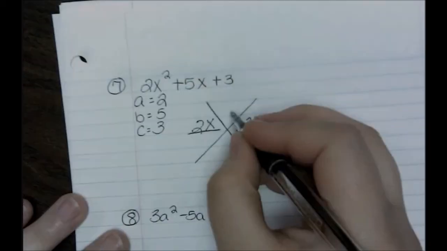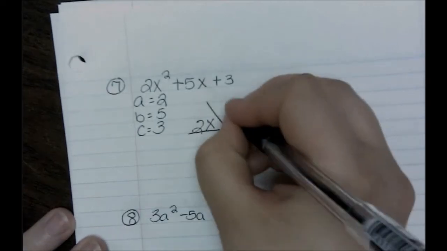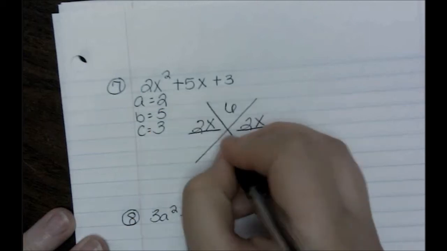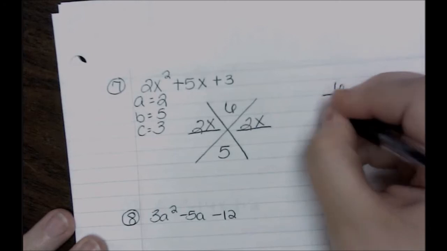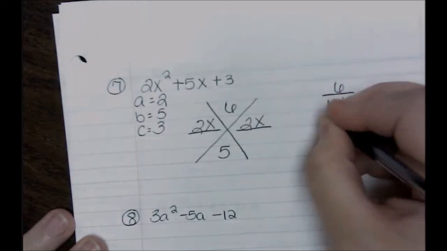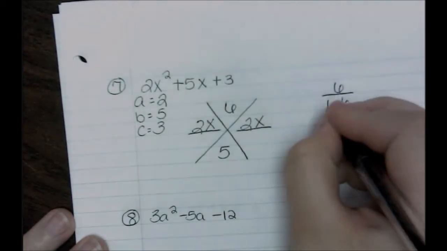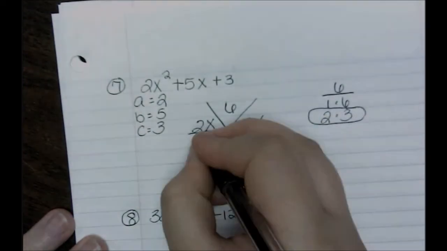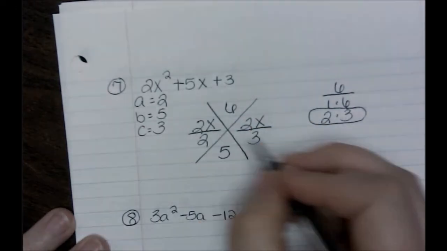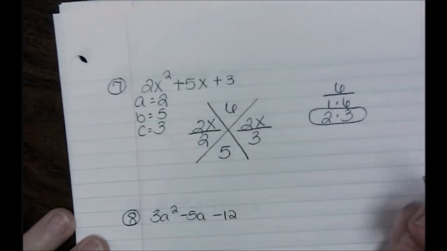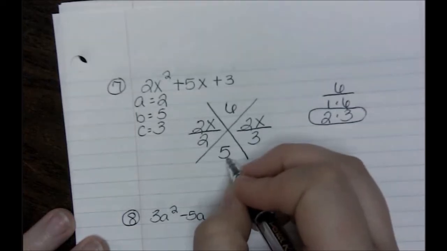So up top goes my a times c. So 2 times 3 is 6. My b is 5, so that 5 goes down here. So I need to find out what multiplies to give me 6 and adds to give me 5. That'll be 2 and 3. And let's check. Does 2 times 3 give you 6? Yes. Does 2 plus 3 give you 5? Yes. So we are on the right track.